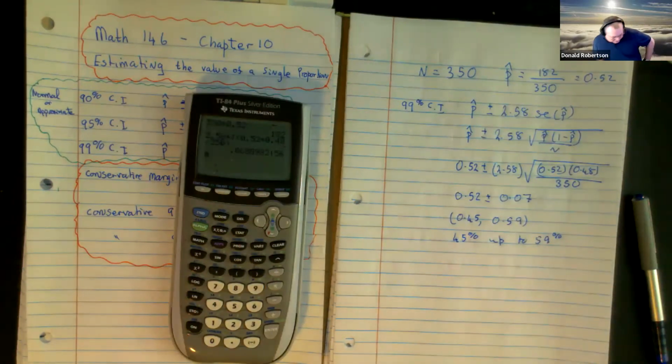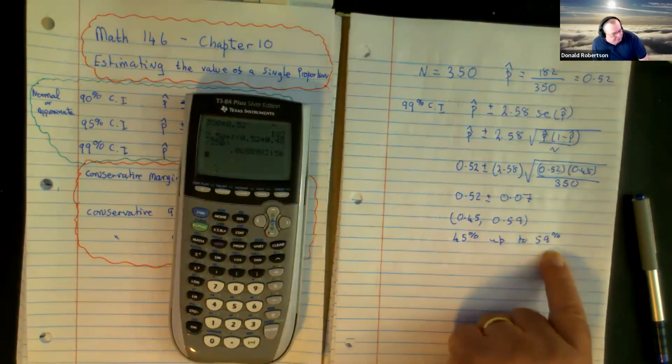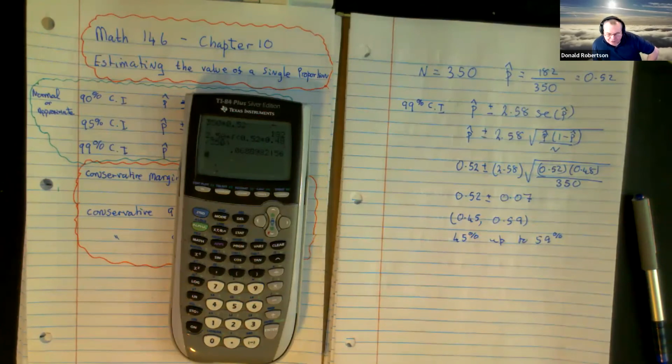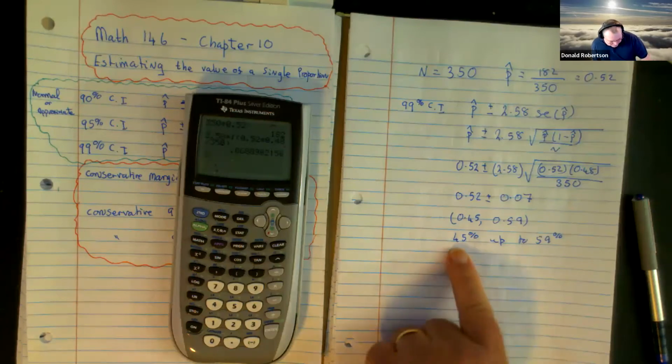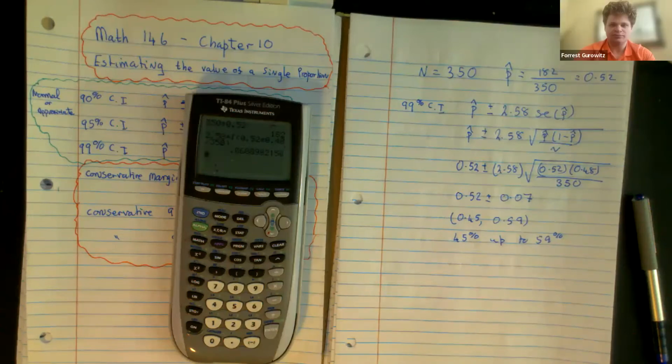So this is our prediction on what everybody in Bremerton who voted would do. Somewhere between 45% of them are going to vote for the Democrat guy, but it could be all the way up to 59%. So here's my question. Is there enough evidence in this interval to say that the Democrat is going to win the mayor's election? In this interval, is there enough evidence to say that the Democrat is going to win? No. Correct.